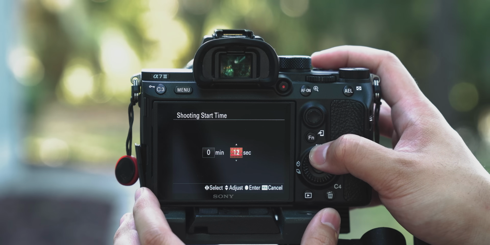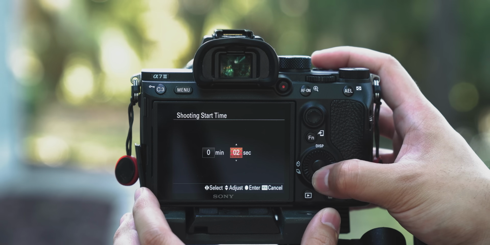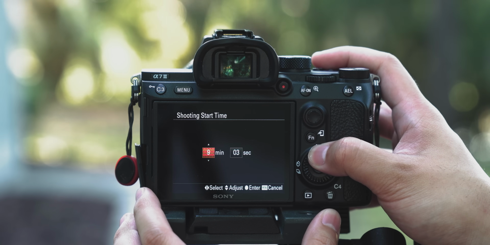Shooting start time sets the time from when you press the shutter button to when interval shooting starts, and this can be ranged anywhere between 1 second to 99 minutes and 59 seconds. This does exactly what it sounds like. This is where you can set how long of a delay you'd like to set from when you press the shutter button to when the camera actually starts capturing the time lapse.